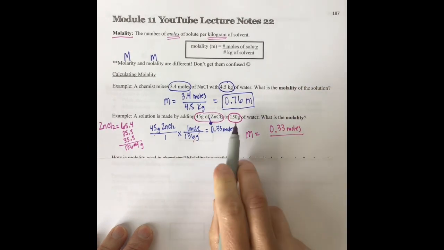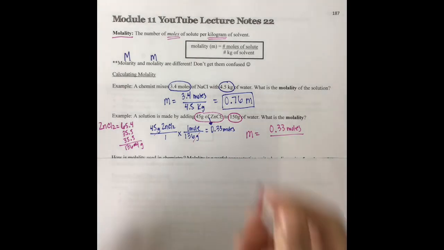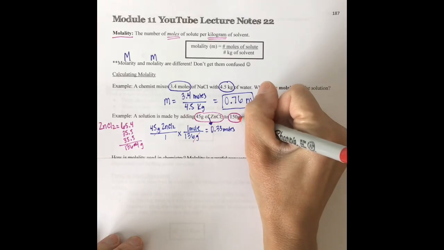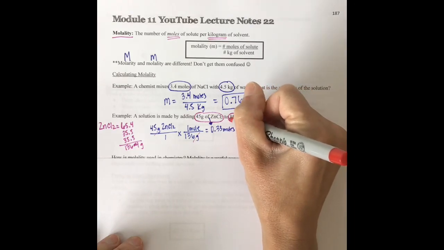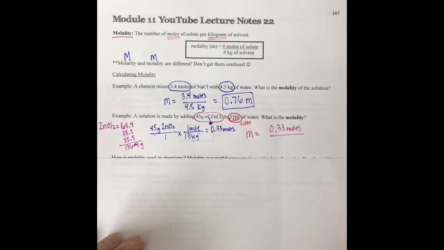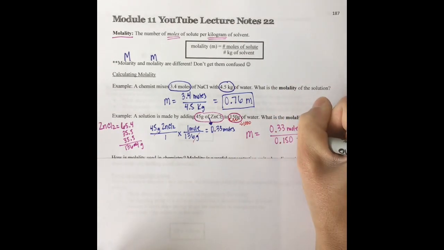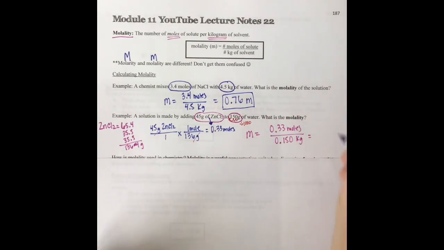And I need to get this 150 grams of solvent into kilograms. And so the conversion from grams to kilograms is to jump to the left 3 spaces, or it's the same thing as dividing by 1,000. And so on the bottom of my equation, I will have 0.150 kilograms.